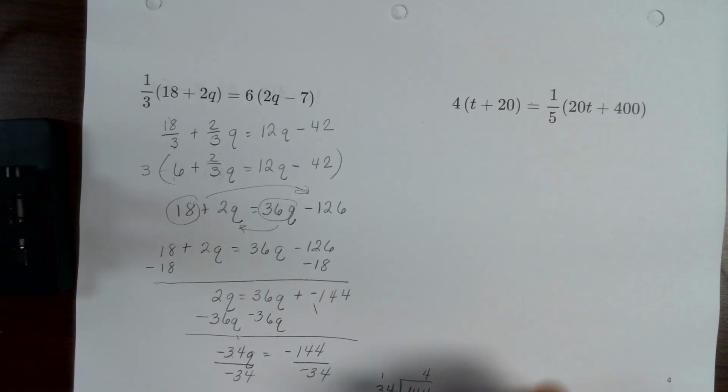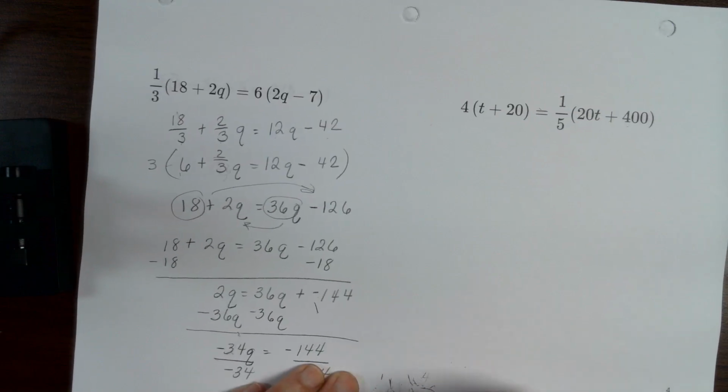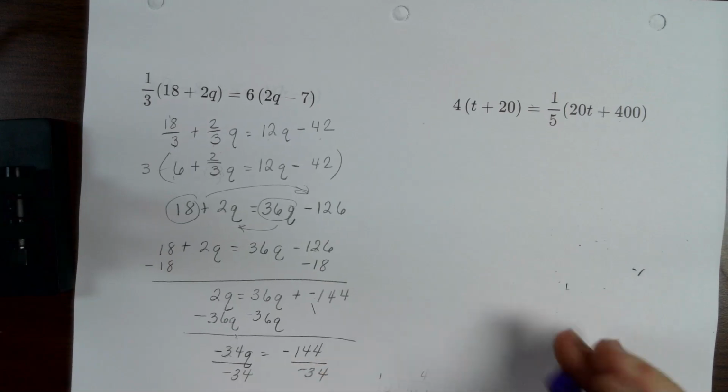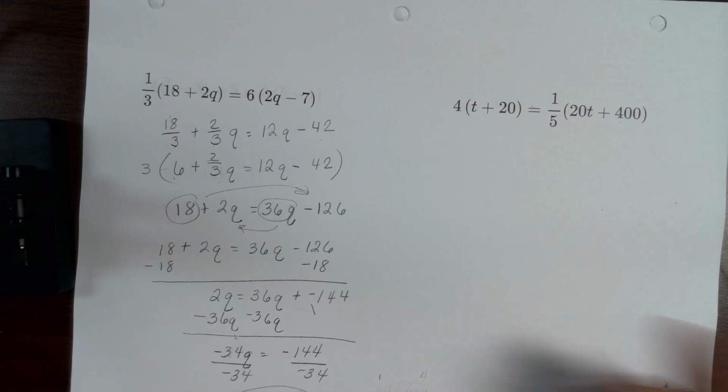Okay, so what we're going to do is reduce it to lowest terms, and we'll just leave it as a fraction. So we can divide both the top and the bottom by 2, and that's going to give me 72, because 2 goes into that 72 times, and on the bottom it's going to give me 17. So I'm going to leave that as my answer.